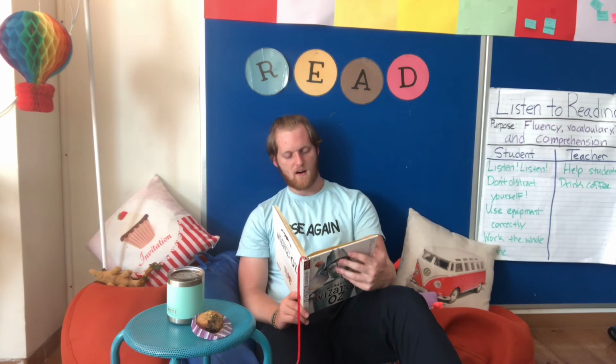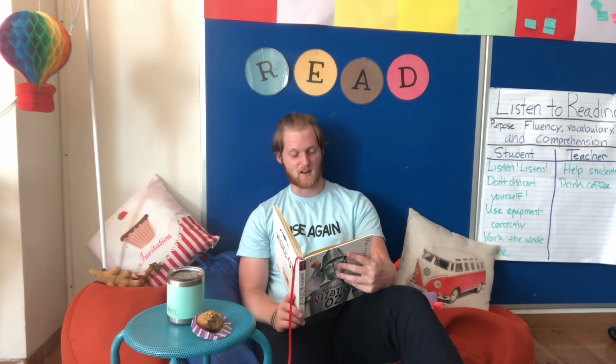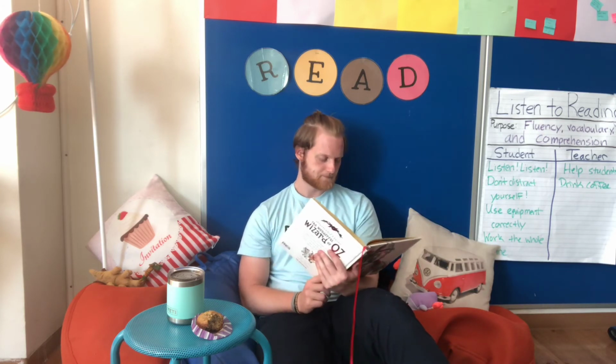"Who are the wizards?" asked Dorothy. "Oz himself is the great wizard," answered the witch, sinking her voice to a whisper. "He is more powerful than all the rest of us together. He lives in the City of Emeralds."